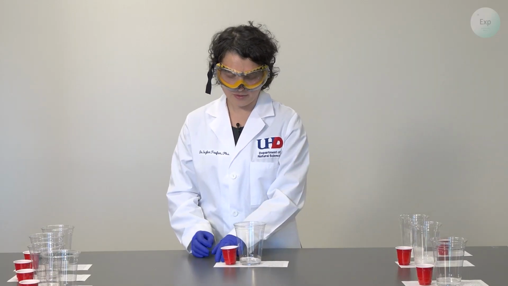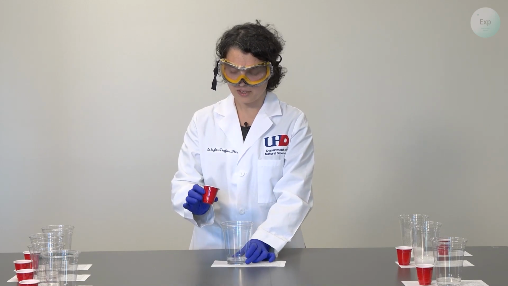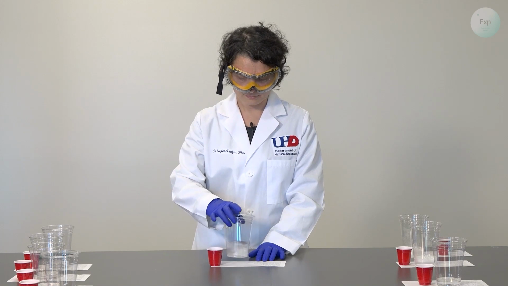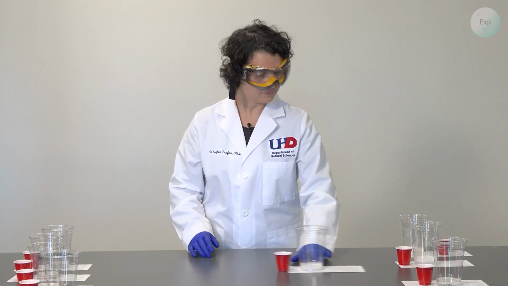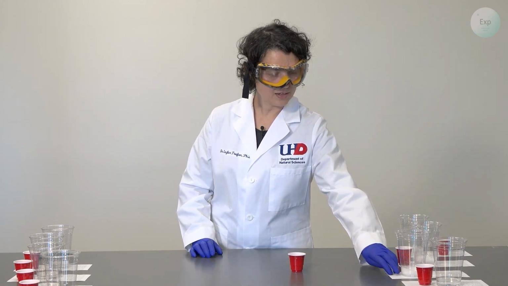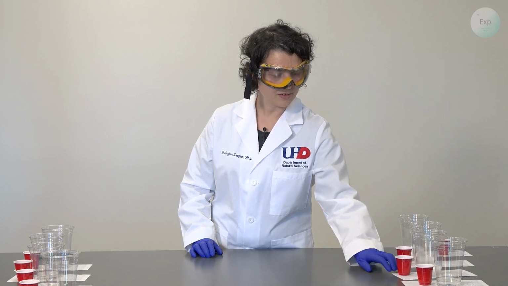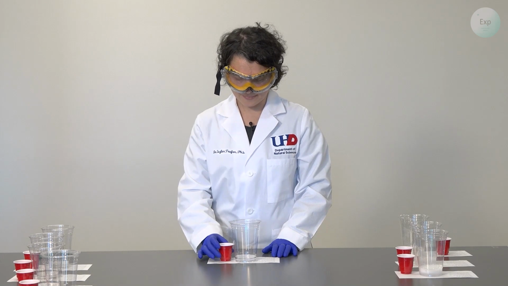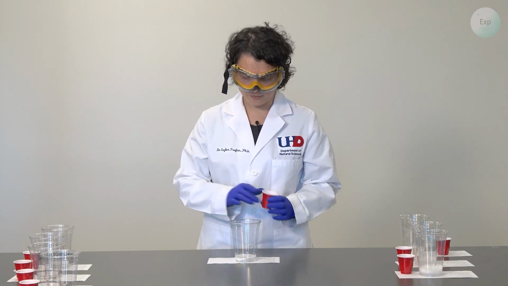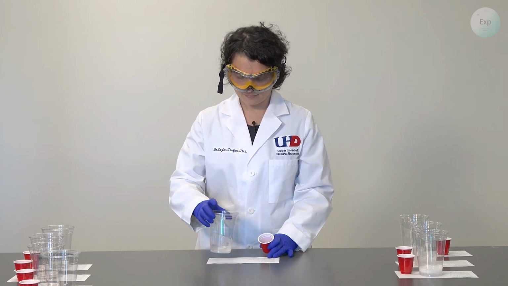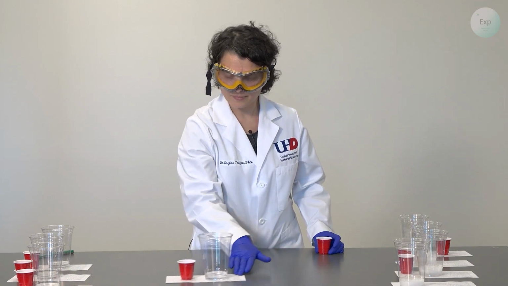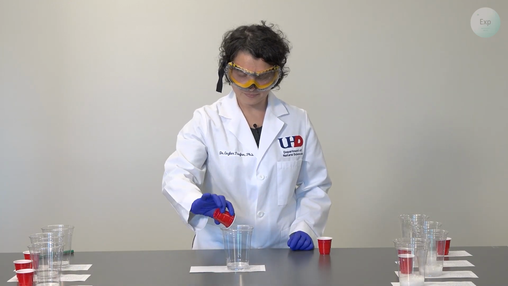Next, for experiment 3, there are 2 larger pieces here, so they get transferred together. And let's try not to lose any of our cups here, although we are done with the little red cups. Experiment 4. Experiment 5.